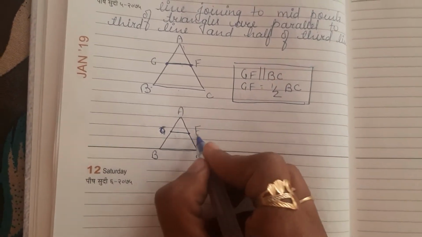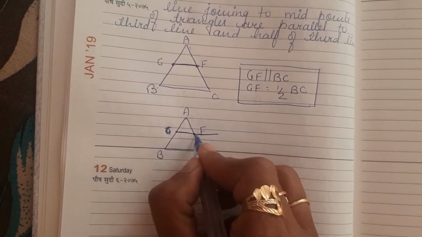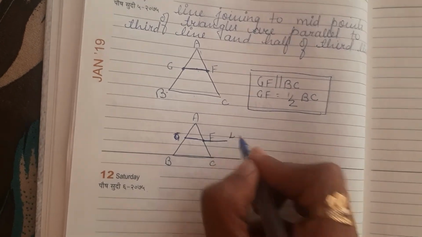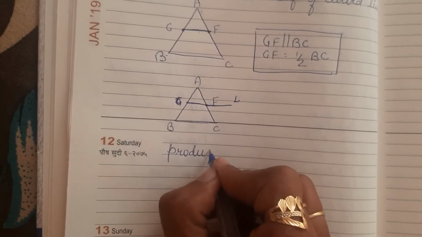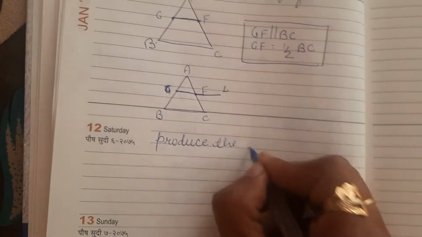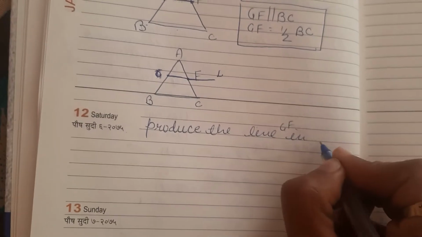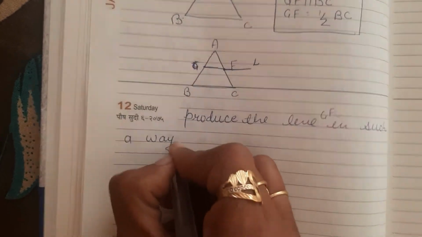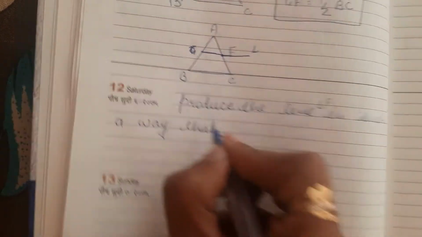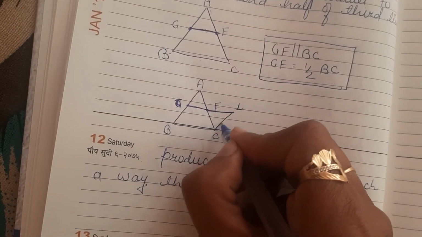In construction, we will produce this line GF in such a way that GF is equal to FL. Then we will join L with C.